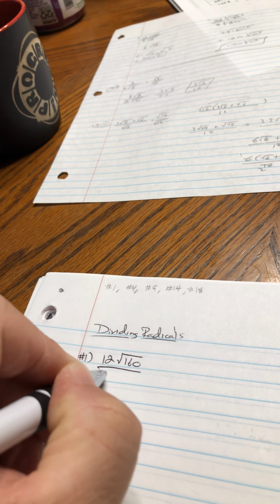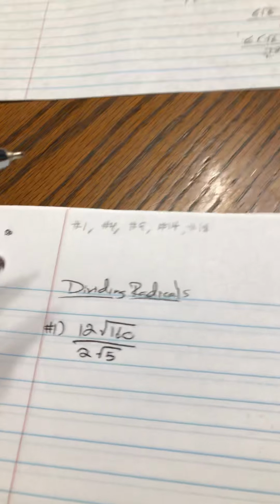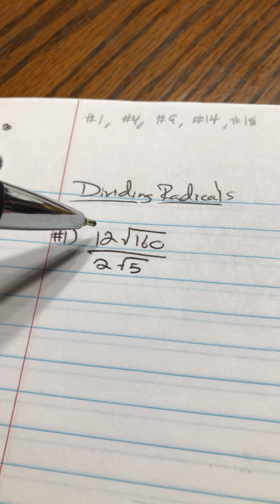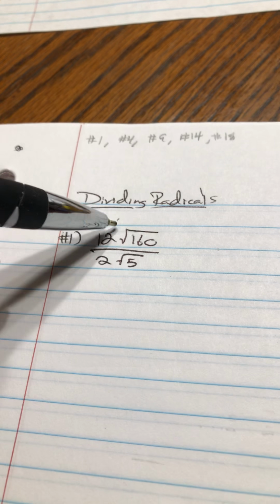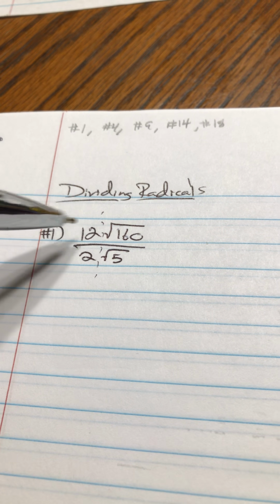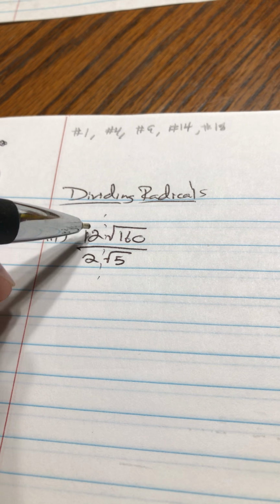Over 2 radical 5. With these, think of it as kind of like two fractions being put together. You have 12 halves.